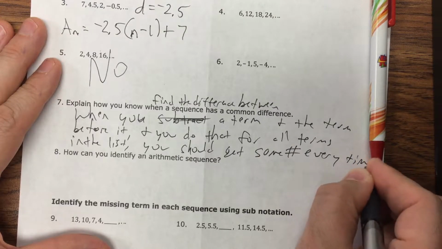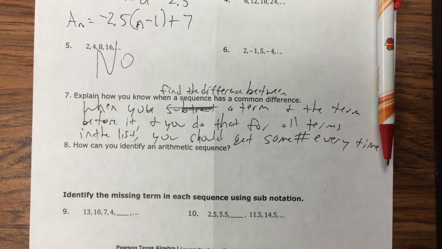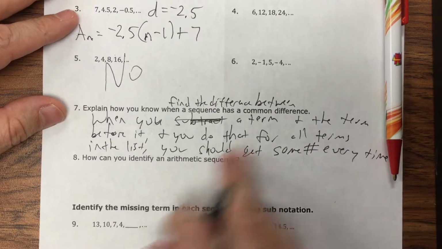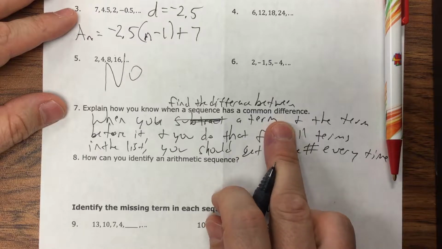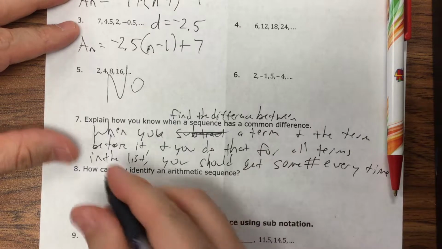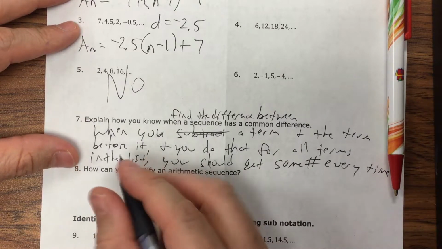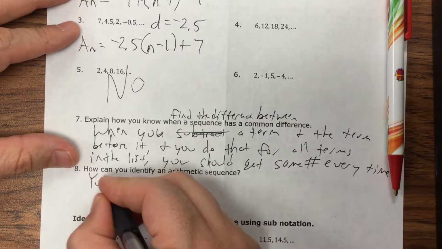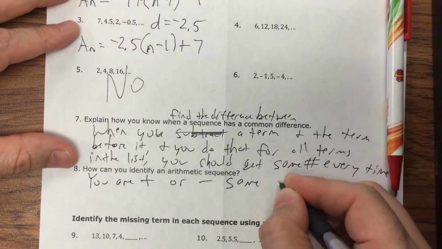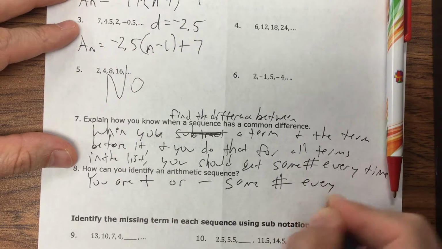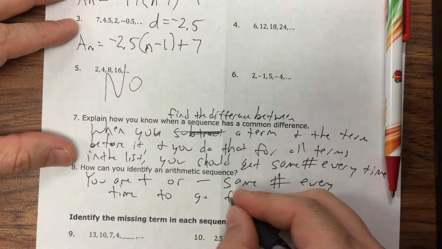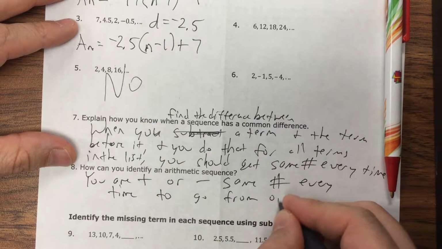I did not get A's in penmanship, if you can tell. How can you identify an arithmetic sequence? Well, it has a common difference. That's the number one thing. You're adding or subtracting the same number every time to go from one number to another, from one term to another.